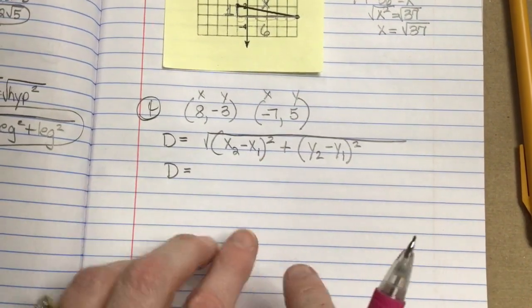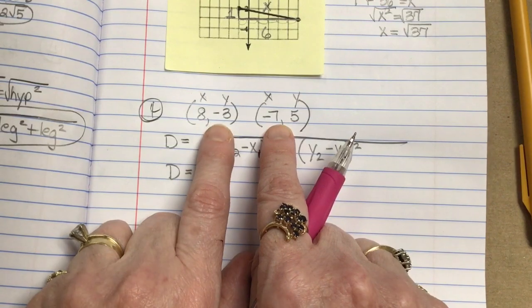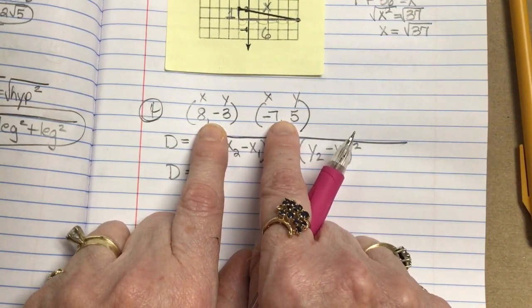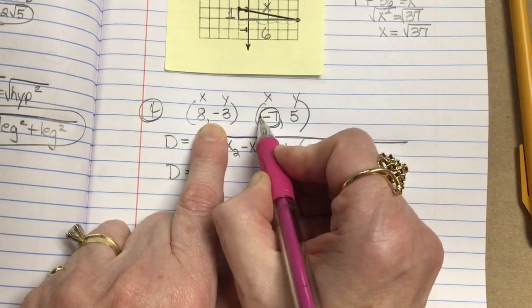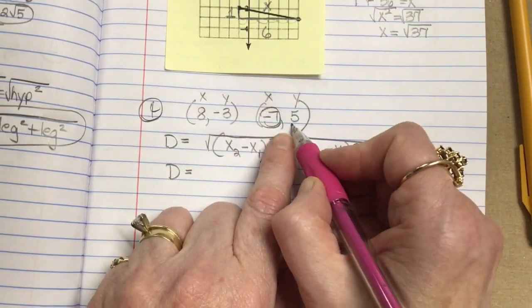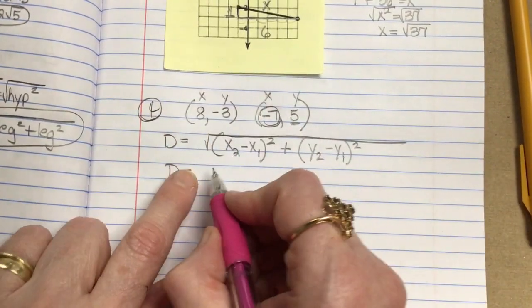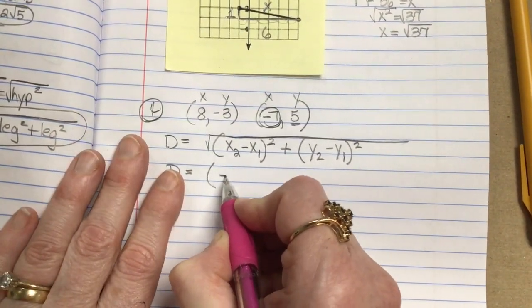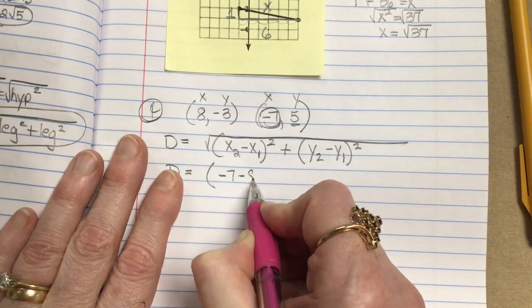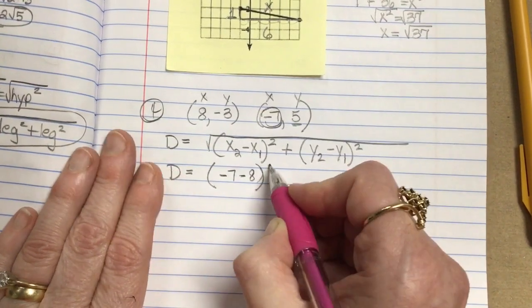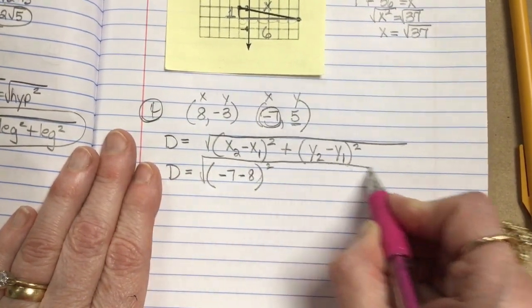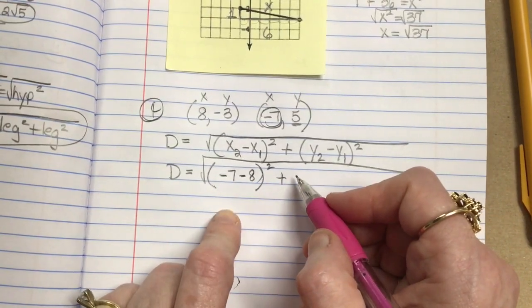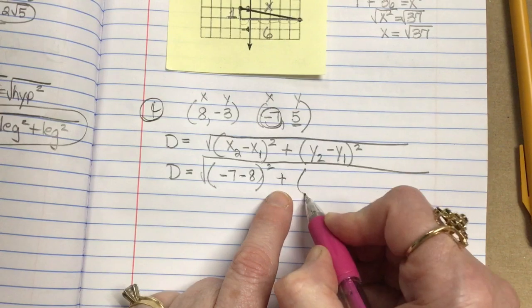Okay, Liam, which x do you want to start with? The -7. Okay, so we're going to start with the -7 first. That's why I say it that way. So we're going to say, and you need to write it, let's not shortcut. Let's put -7 minus 8 in parentheses squared, and I didn't put my big square root. Plus, people skip this step and the next one, and that's where they make careless mistakes. You got to be careful.